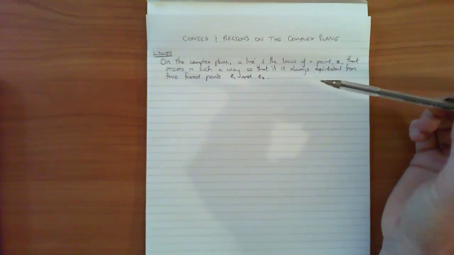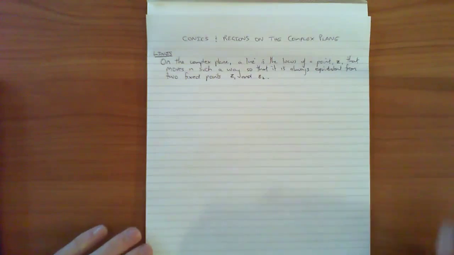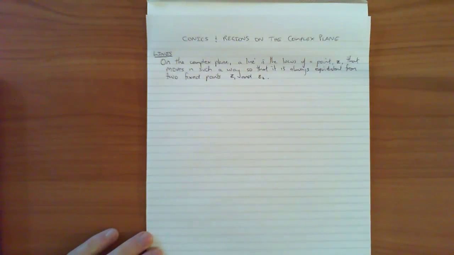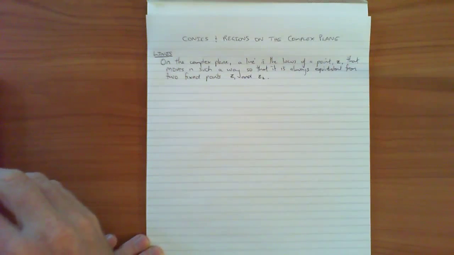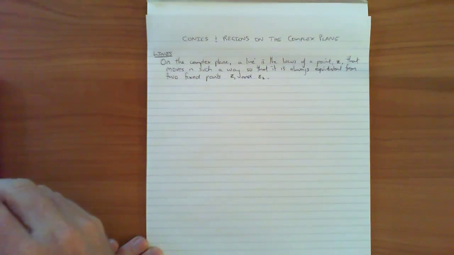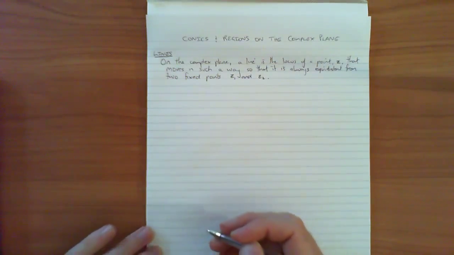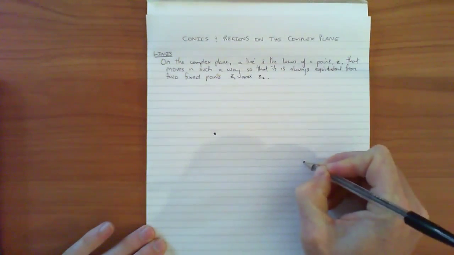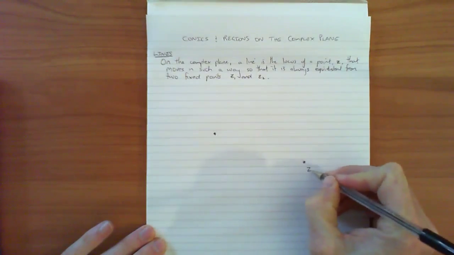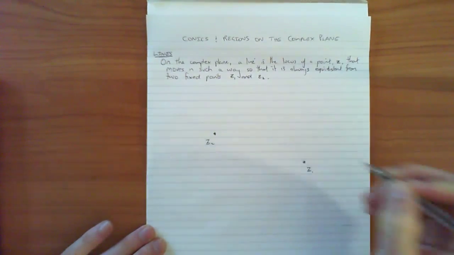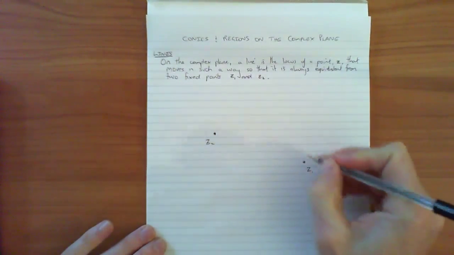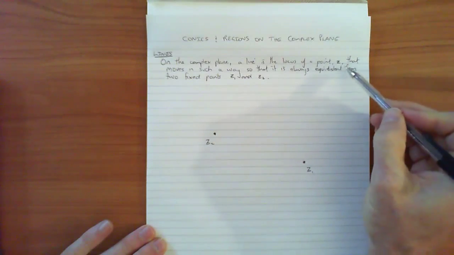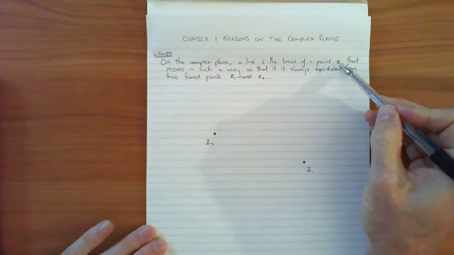But on the complex plane, a line is a locus of a point Z that moves in such a way so that it is always equidistant from 2 fixed points, Z1 and Z2. So very quickly we could draw a bit of a diagram of that. Here's 2 fixed points, Z1, Z2. They don't move. Now Z is a movable point.